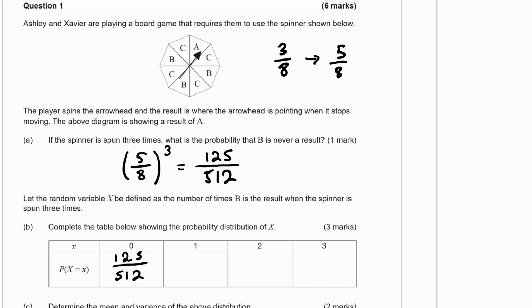So what about getting 1 B? We could start off by getting a B, followed by not a B, followed by not a B. So that's going to be 25 times 3 is 75, but remember that could have been in any of 3 positions. 3 times 75 is 225, so that one's going to be 225 over 512.